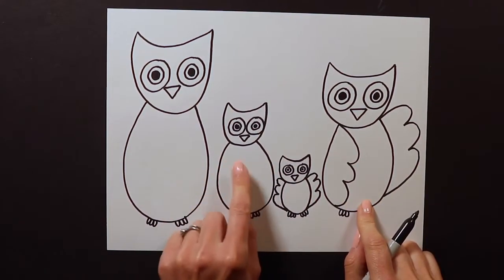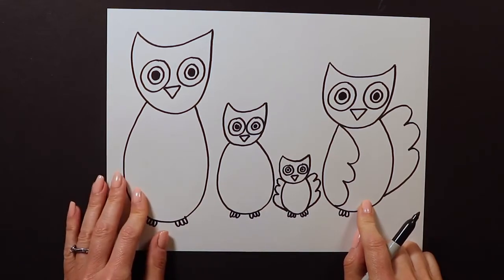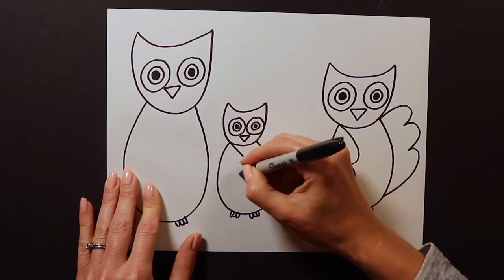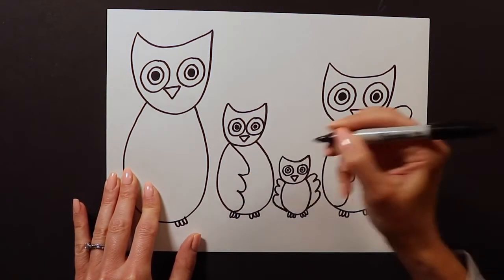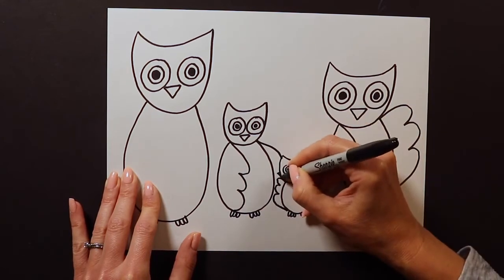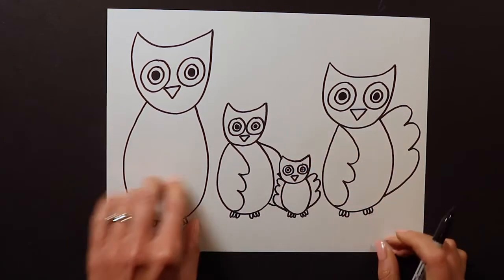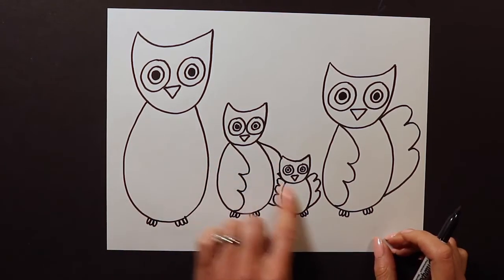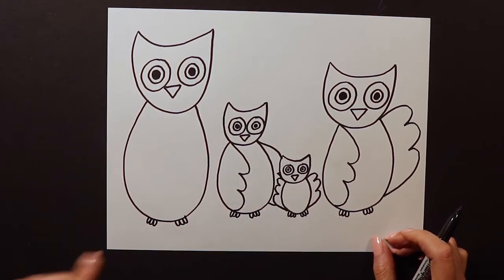All right, so this owl, I think maybe I'm gonna make like the mom. So I'm gonna have 1 wing in, like this, and I might have 1 wing reaching out to little brother here. So it's kind of behind here. So it looks like this owl is kind of reaching out to the baby owl. That's kind of cute. And then we've got this big owl over here that still needs wings.